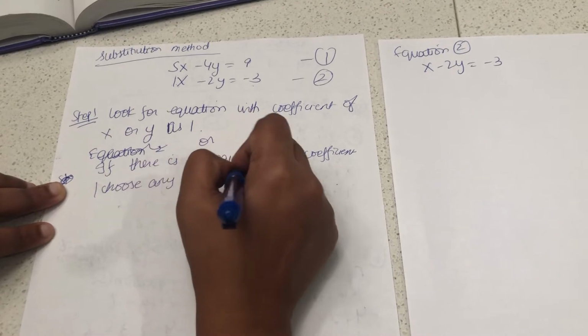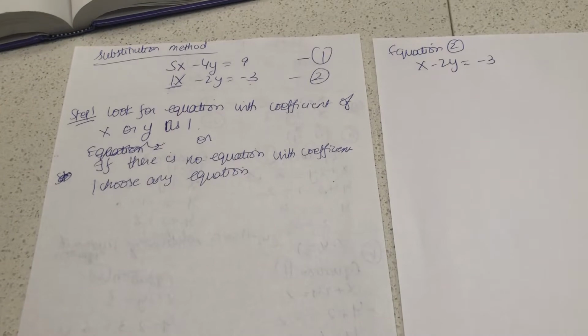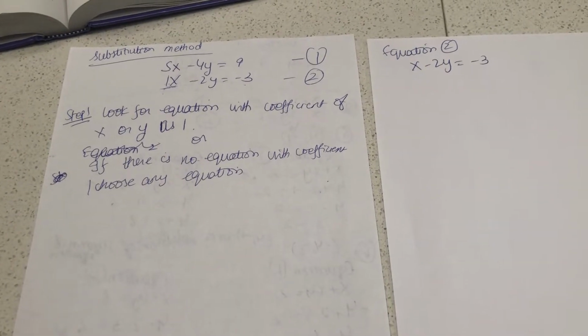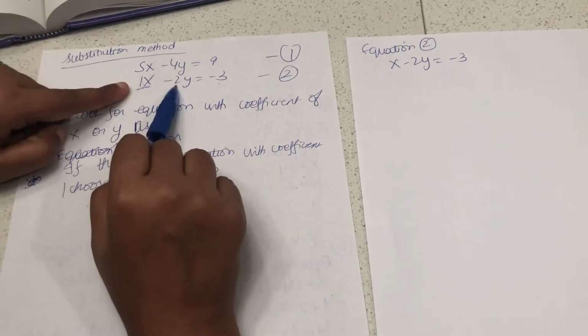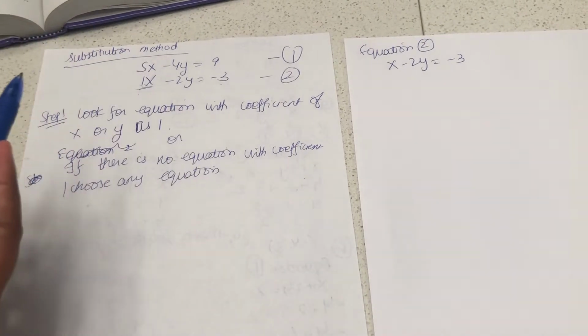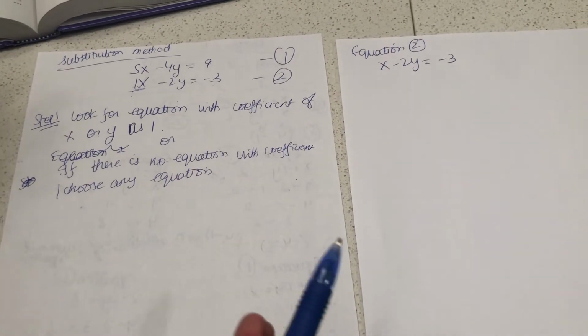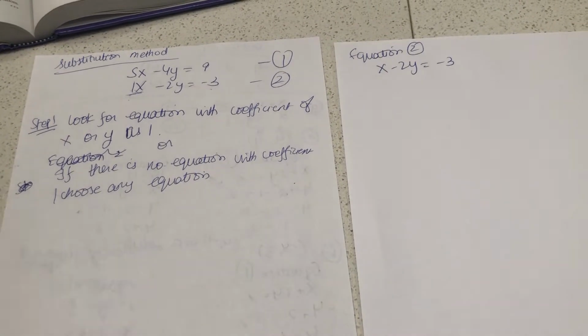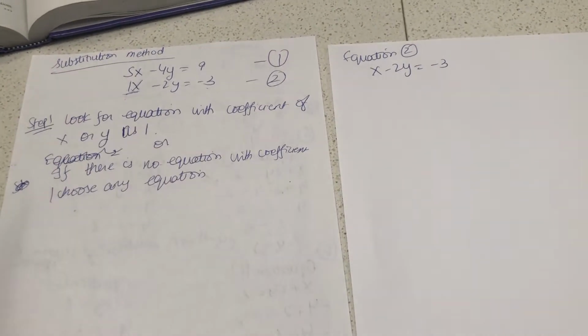So here in this example, I found x has coefficient as 1, so I'm going to choose equation 2. But in case, suppose here was 3, here it's -2, you're like, oh, there is no coefficient as 1. What am I supposed to do now? Choose any equation you want. It's up to you. Usually you choose the one with coefficient as 1, but if there is no coefficient as 1, it's up to you to choose anything you want.